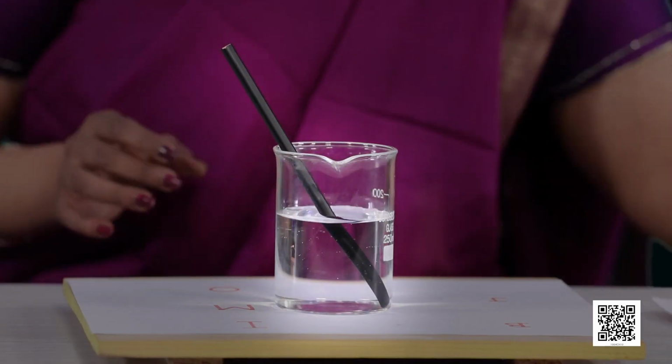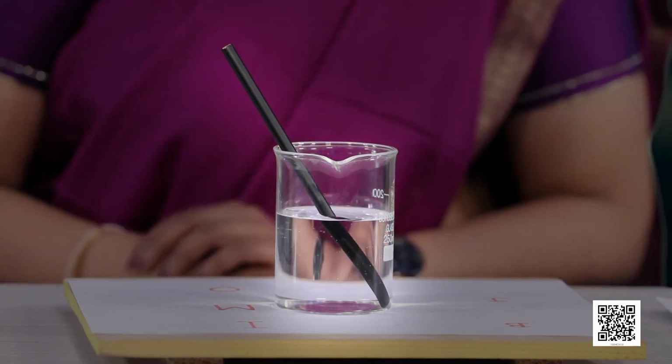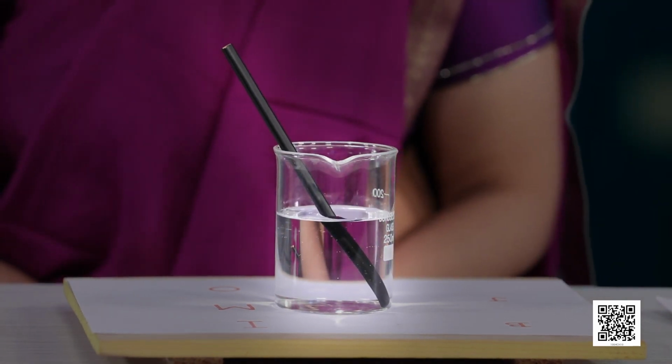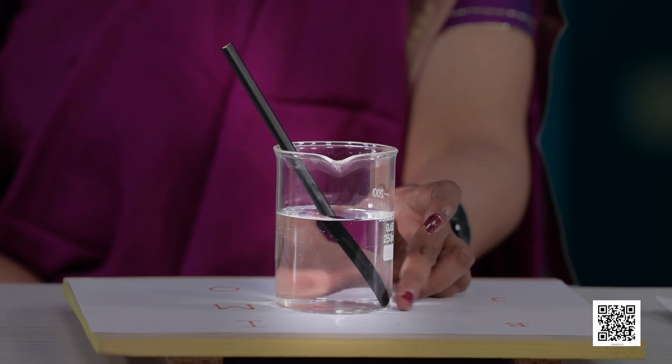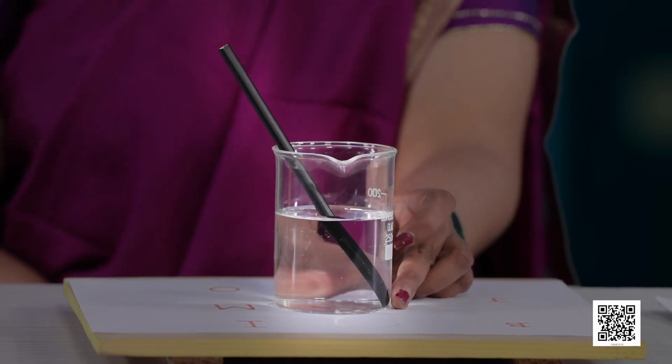Now, let us have a look at a pencil which is immersed inside a glass of water. It appears to be broken at the interface of air and water. Let us try to observe what happens when light travels from one medium to another using a simple activity.